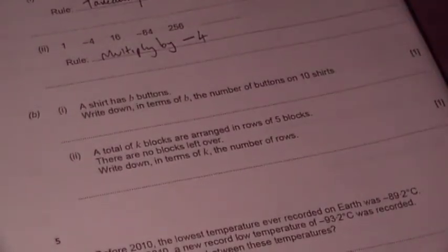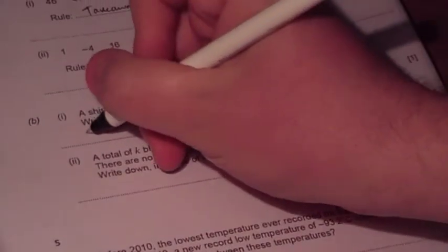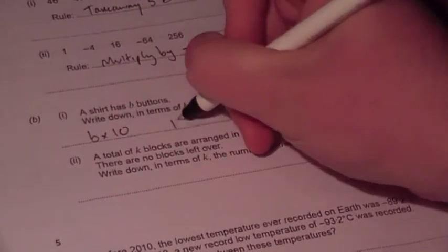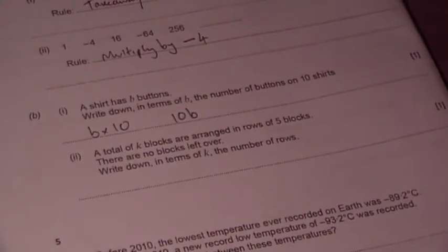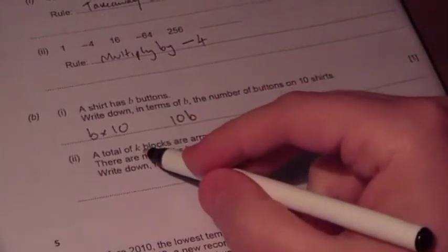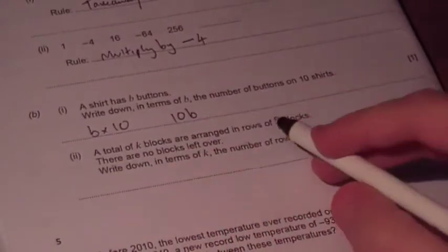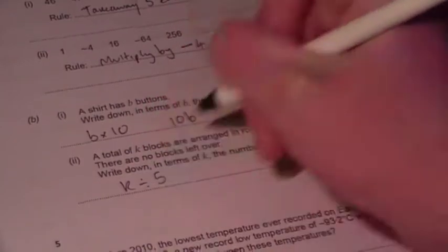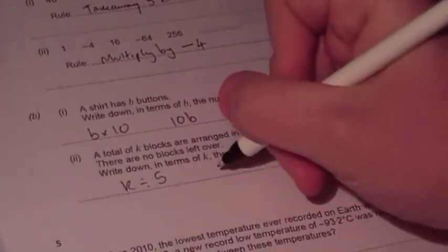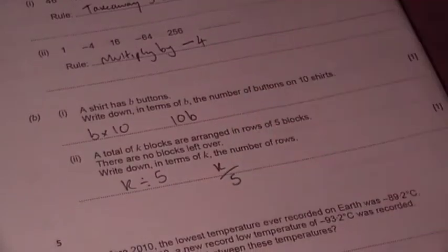A shirt has B buttons. Write down in terms of B the number of buttons on 10 shirts. Well, it's simply B times 10, which is better written as 10B. And a total of K blocks are arranged in rows of 5, no blocks left over. So write down in terms of K the number of rows. Well, for that, if I'm putting a number of blocks into rows of 5, then I want to do K divided by 5. Better written in algebra as K over 5.